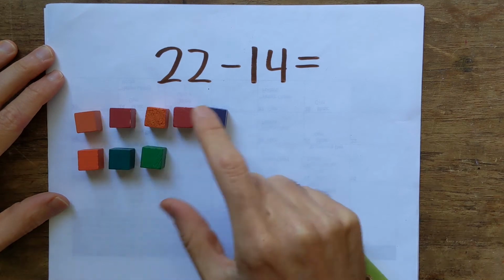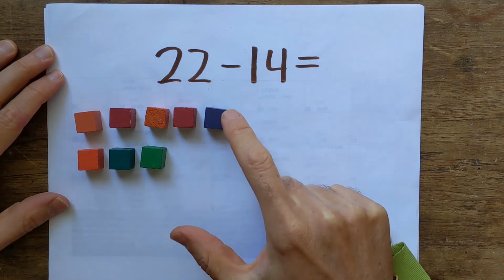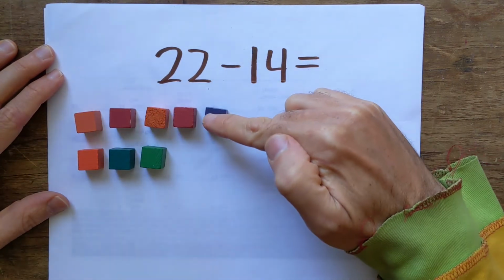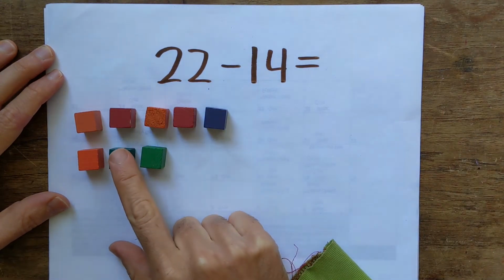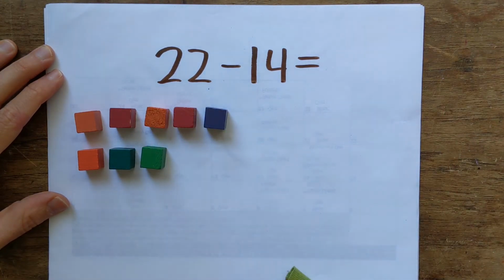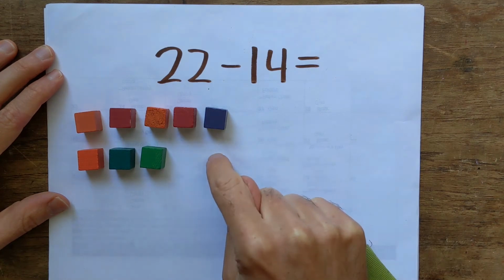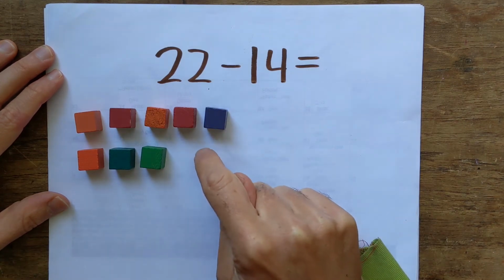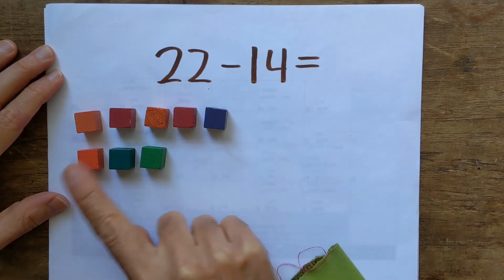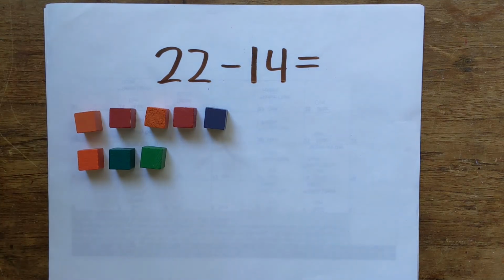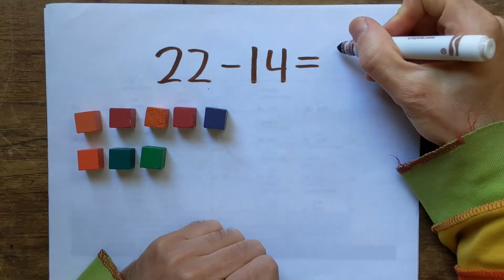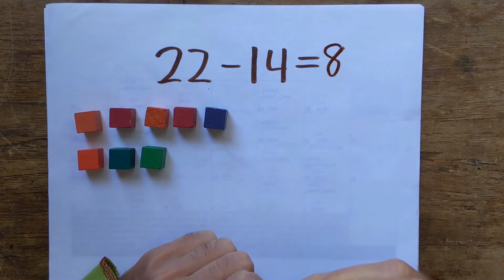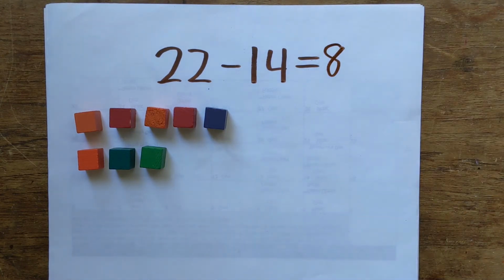1, 2, wait a moment. I know this is 5, so we can go 5, 6, 7, 8. That's 8. Because look, it used to be 10, and then we took away 2. So 10, 9, 8. If 2 are missing. So the answer is 8. There you go. That is how to subtract.